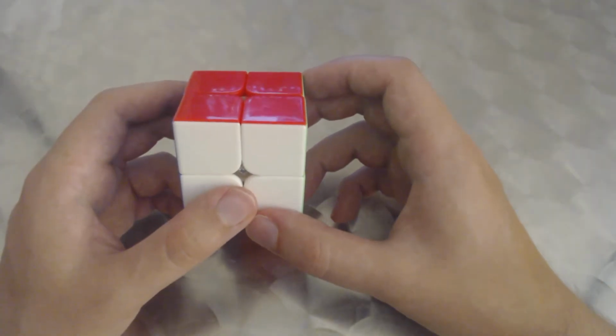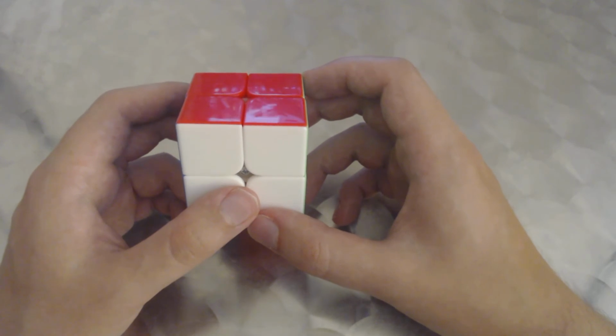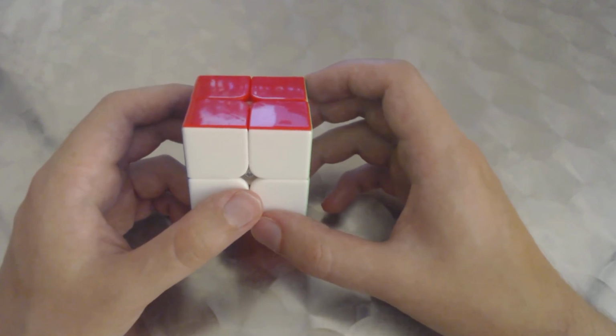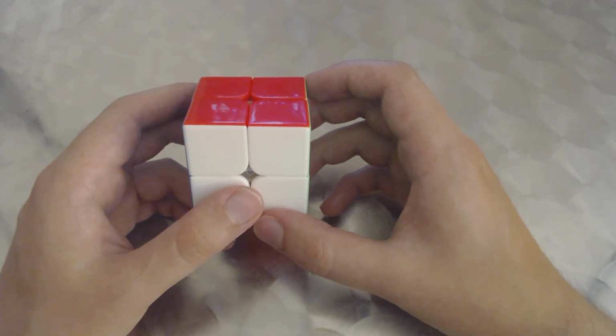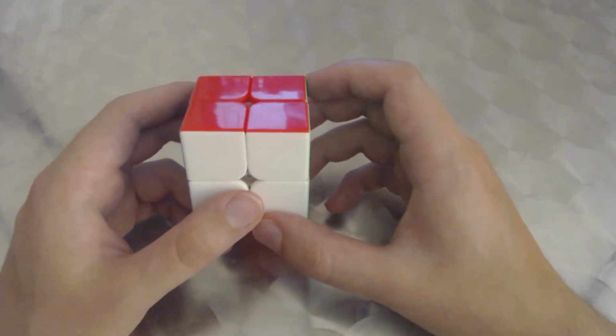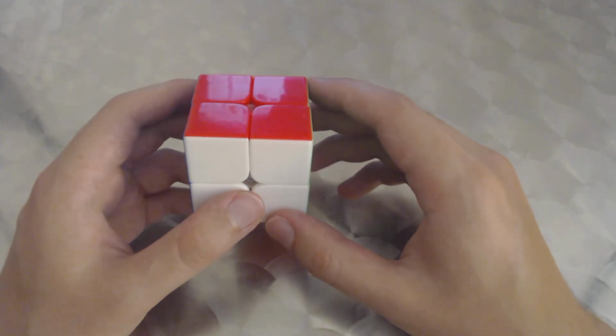So with these two algorithms alone, you could solve the entire cube. And I'm going to do an example solve shortly. And so the third optional algorithm, which if you're a beginner, you do not have to learn yet. If you're already more advanced, then this could be helpful for you.